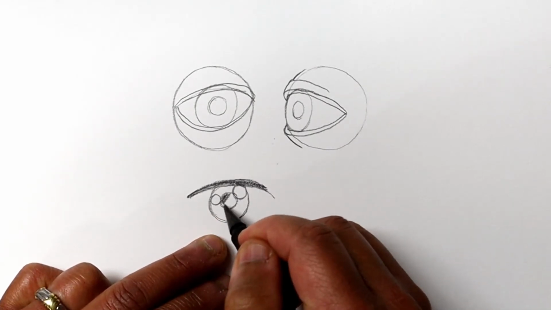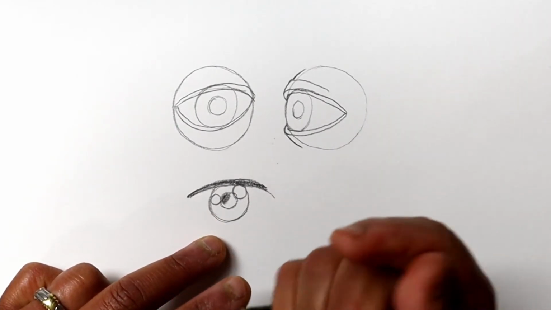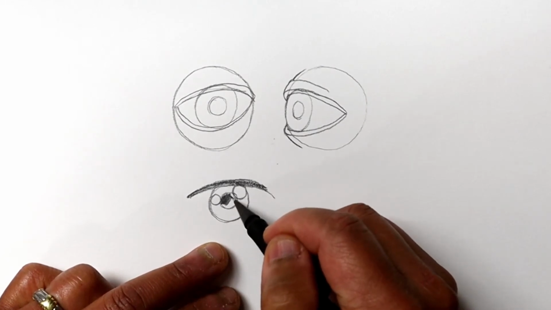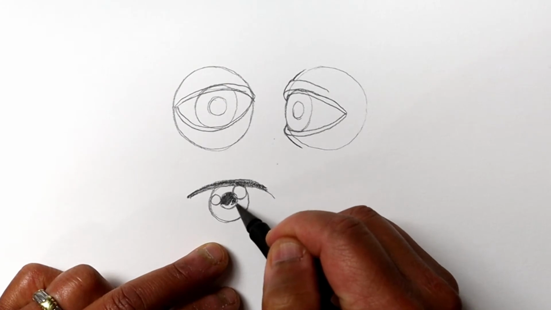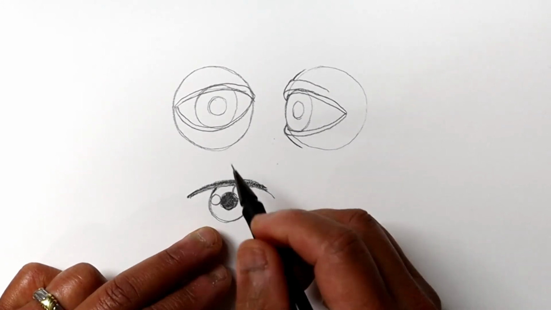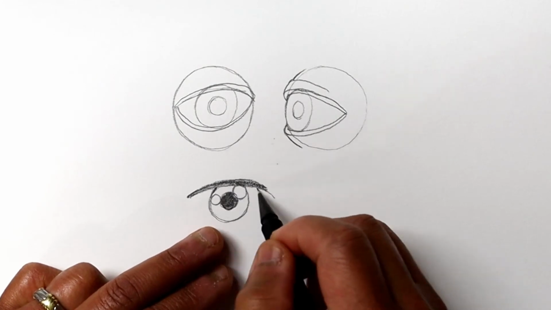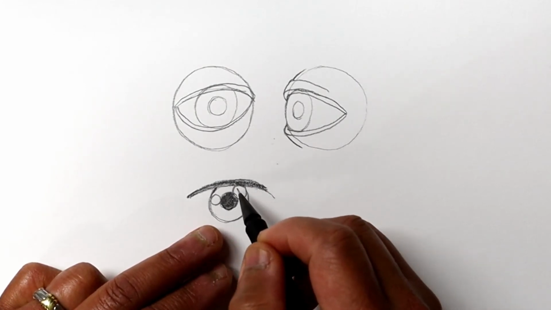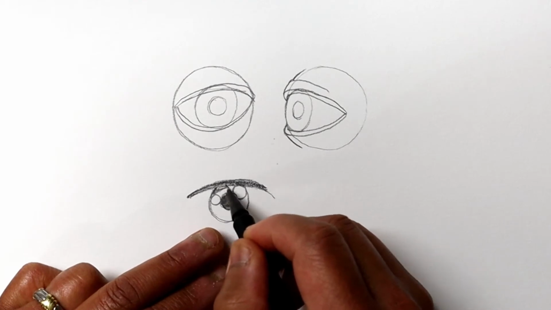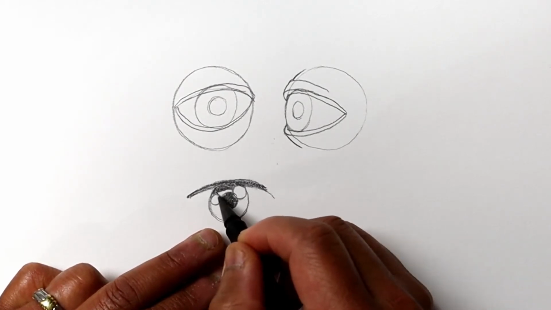The pupil will be dark, of course it'll be black, except for the highlight, which may or may not cover part of it. So let's just darken that. Now there will also be a cast shadow from the thickness of the upper eyelid onto the iris. So let's go ahead and make this part dark right here.